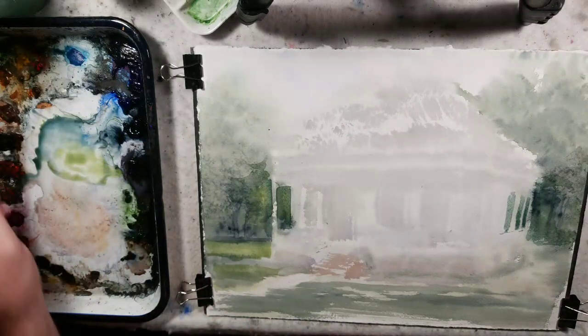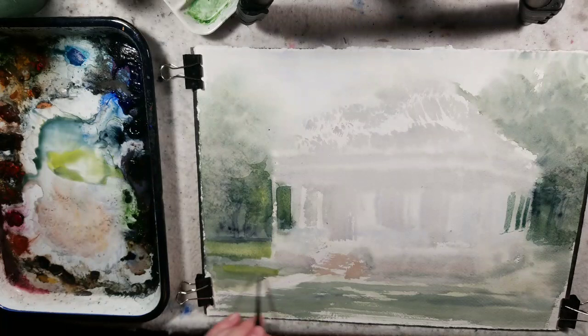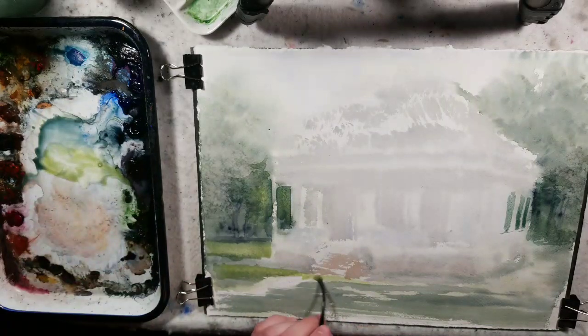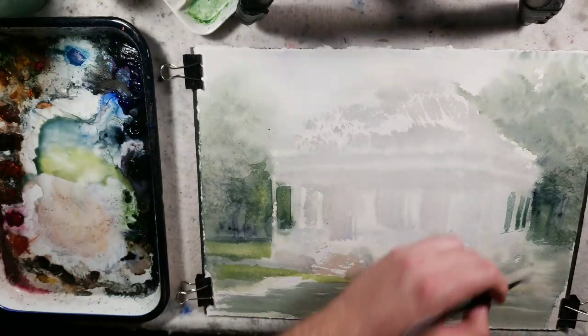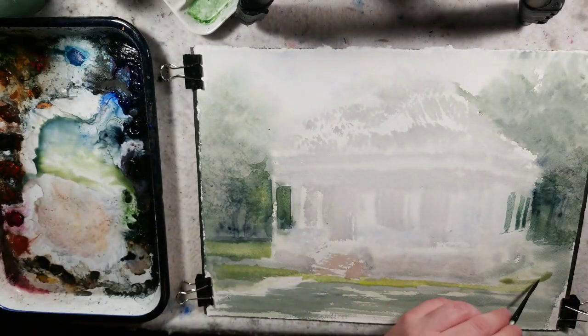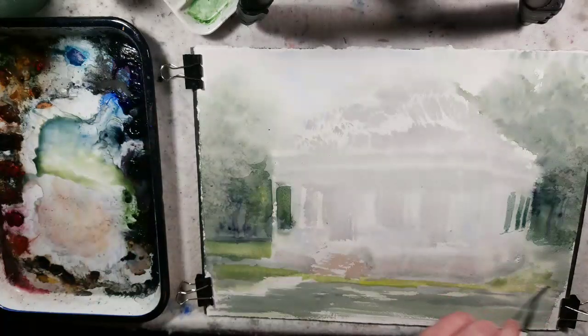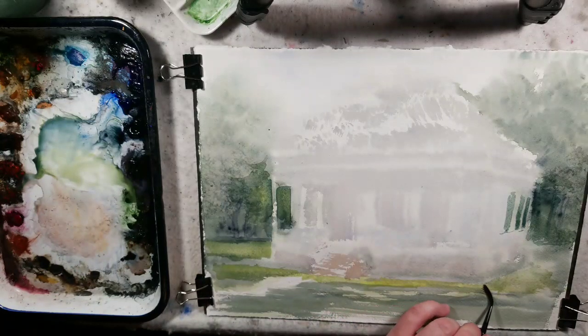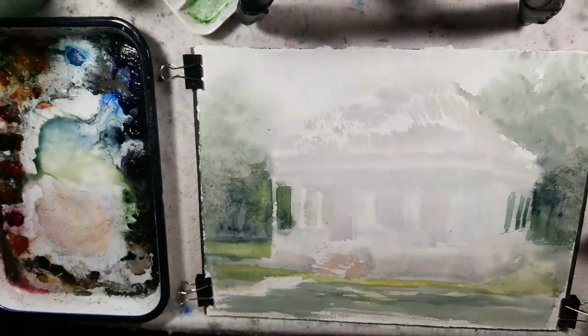Variation of the tone to give the idea of shadows in the yard and whatnot. It does pass in front. Okay.